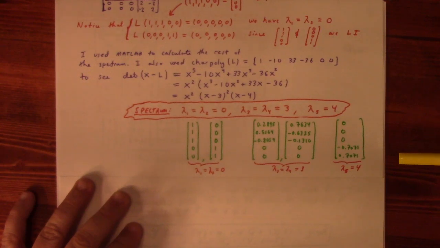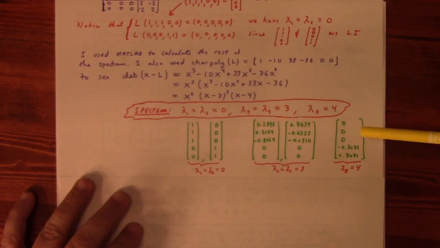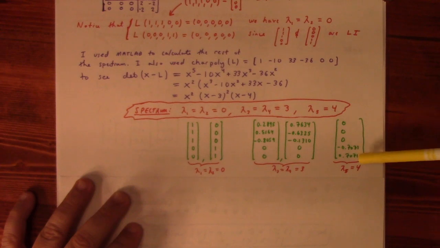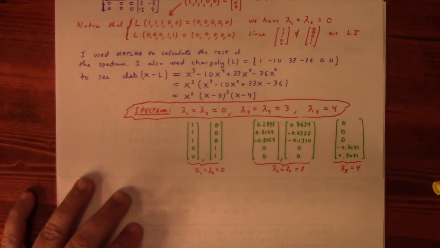So the number of sign changes is not particularly, there's not much I can say about that. It's not like the 4 eigenvalue has more sign changes than the 3 eigenvalue, right? For what it's worth.